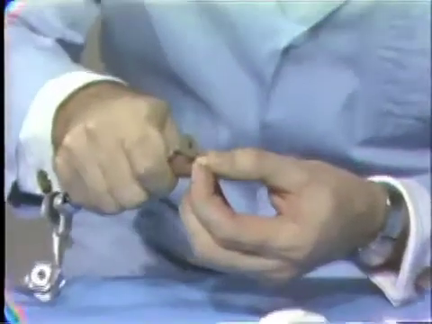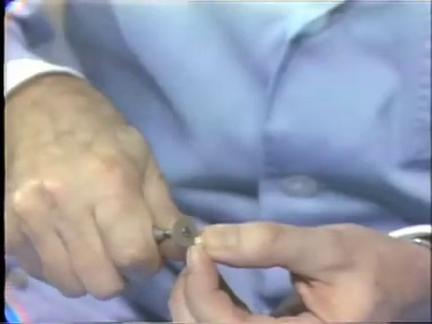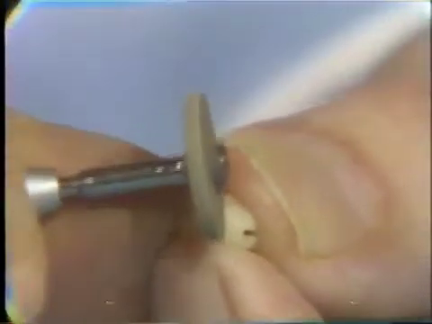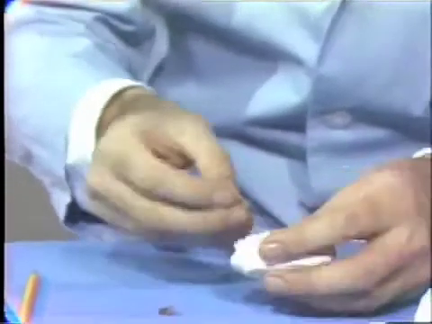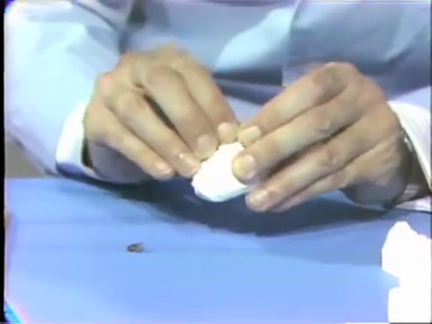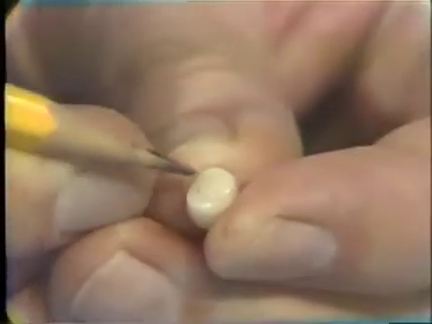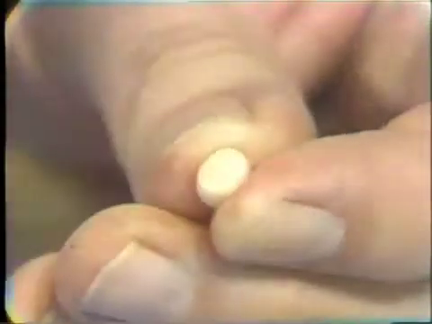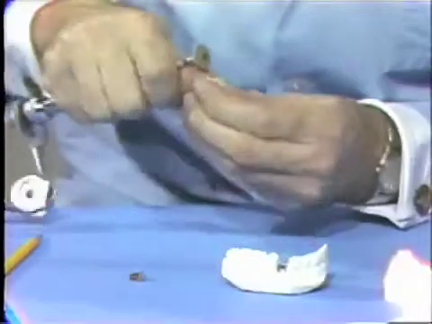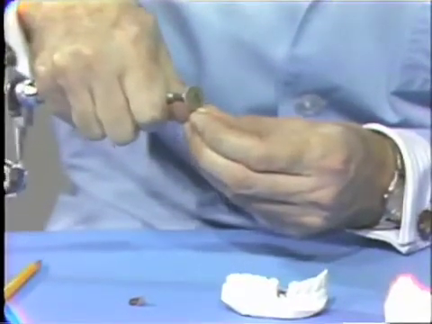Now here is the marked area which is being ground off, and then return the facing back again to the model, press it down into the desired position, remove it again, and now you'll see that we've got a marking in a somewhat different area. We've removed from there, so it's hitting on this other area. So now we take our grinding point again and grind off.